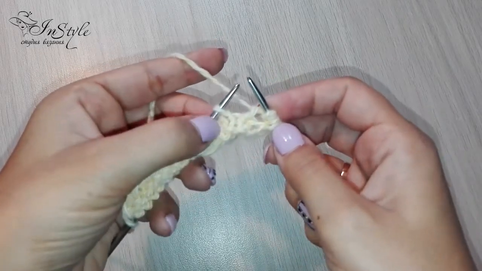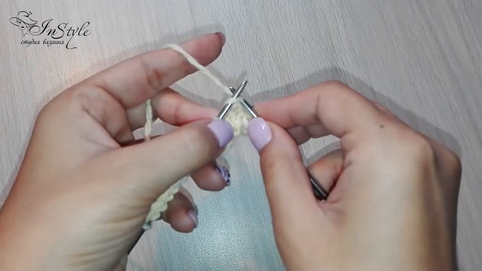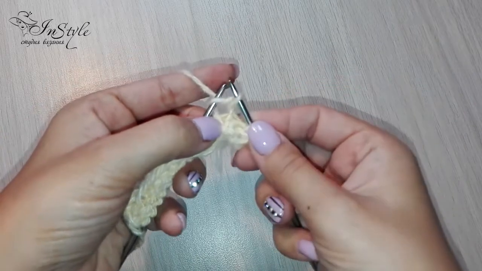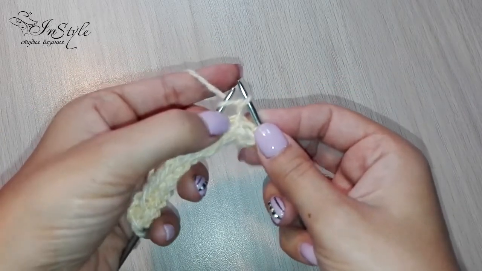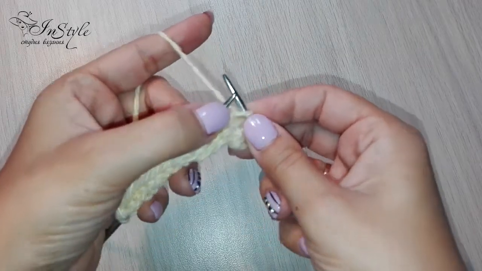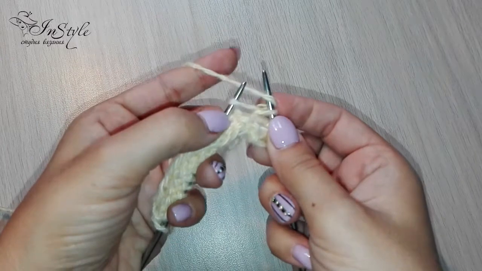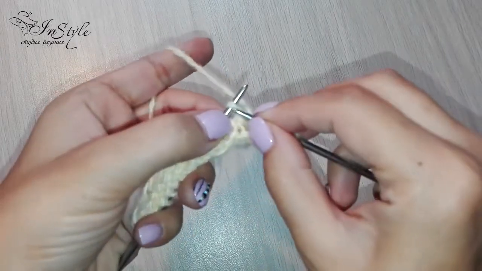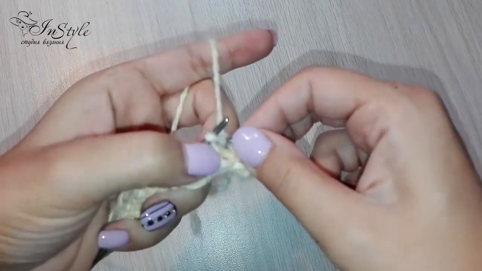Let's introduce the needle from left to right into the stitch again, as if we were knitting our knit stitch. But we won't slip this stitch off the left needle. Instead, we will immediately make a yarn over onto the right needle. I am making a yarn over here. Now, I introduce the needle again into the same stitch and knit a knit stitch. That is, I grab the working yarn and pull it through.